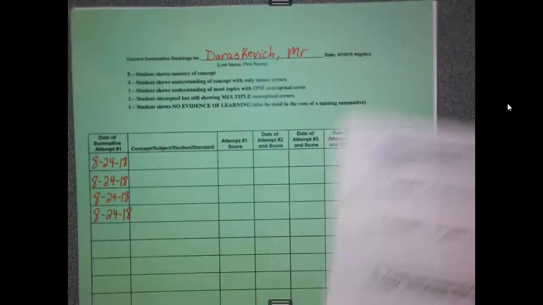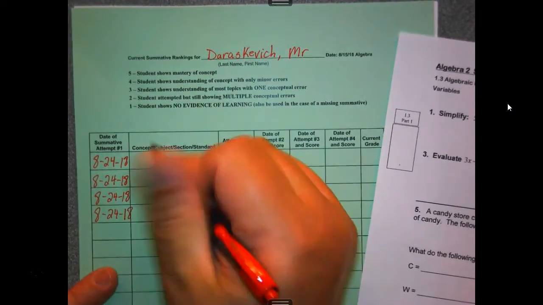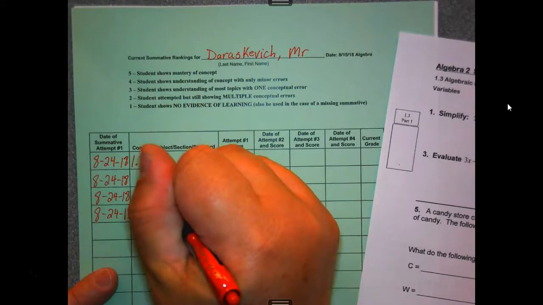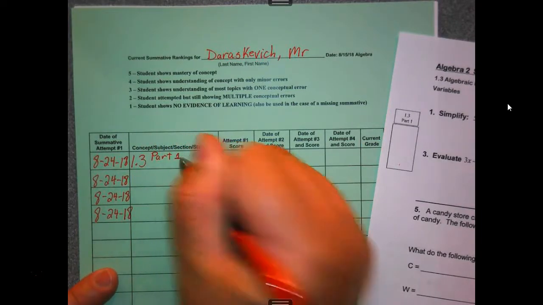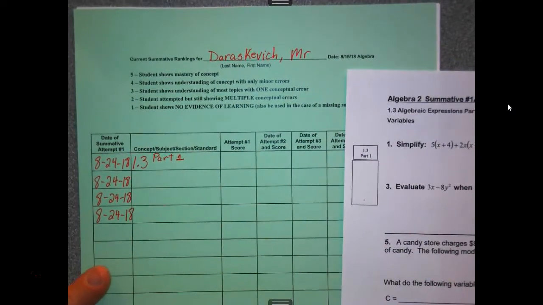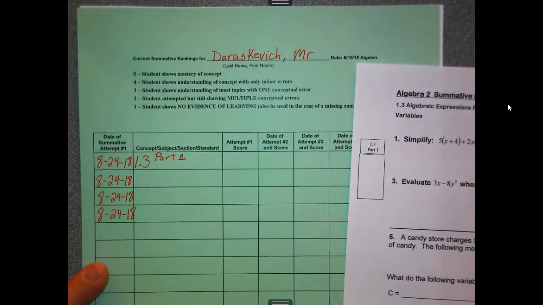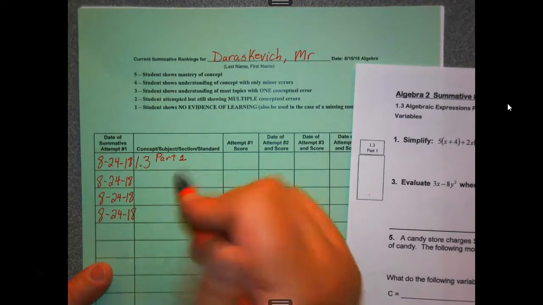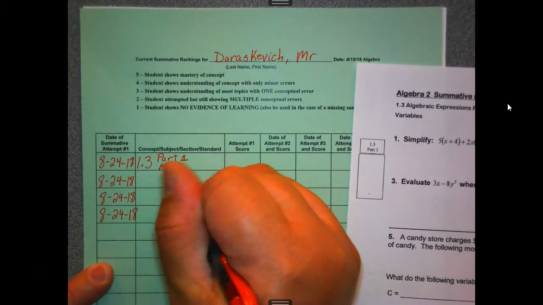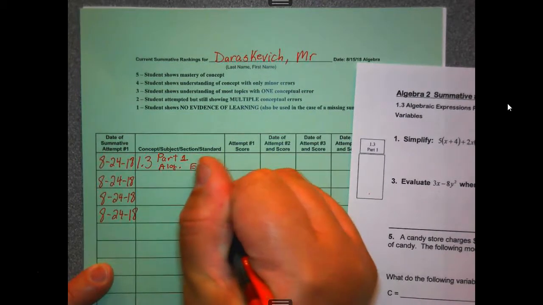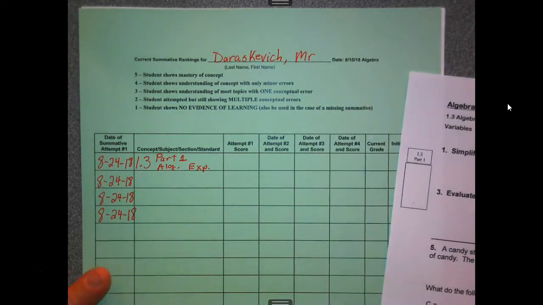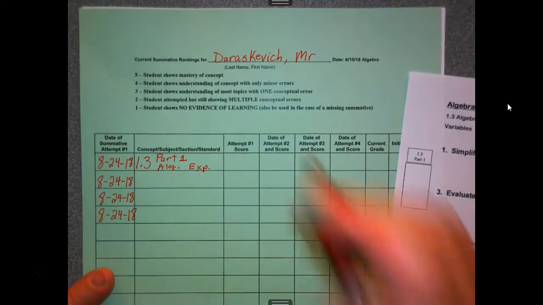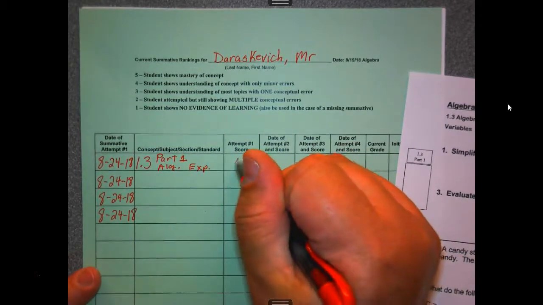Okay. First one was 1.3 part 1. And if you want to put a brief description, that was algebraic expressions, right? Algebraic expressions. And I did really well on those because that was really Algebra 1 review, so I got a 5.